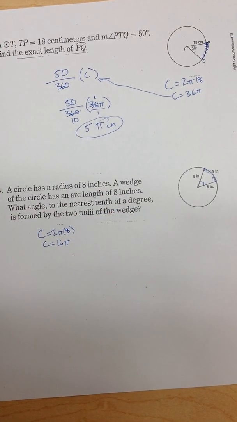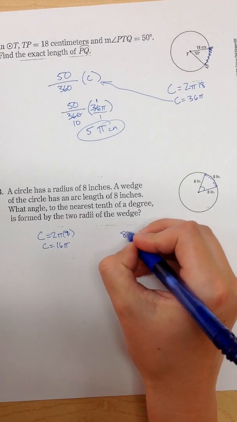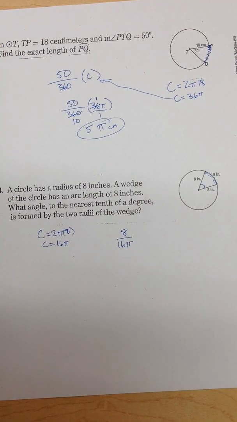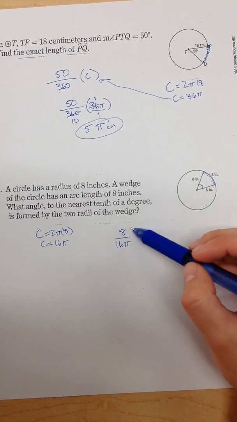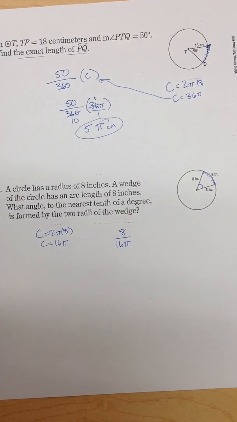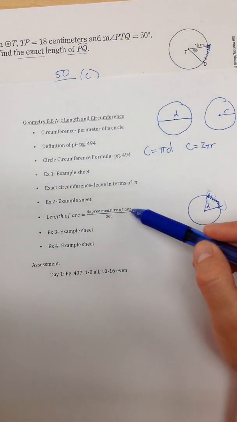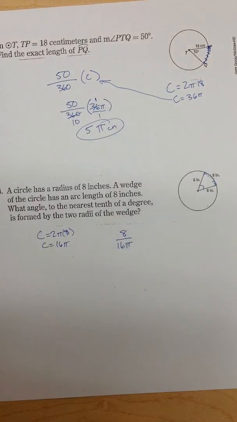And then from there I'd think, if I'm thinking about my degree of the arc over 360, that's kind of similar to part over the whole. Well, my part of my circle would be the 8, and my whole circumference would be 16 pi. So my fraction here is 8 over the 16 pi, similar to what we had with this formula, but instead of degree over the total degree, I'm going to do my arc length over my total circumference in this case.